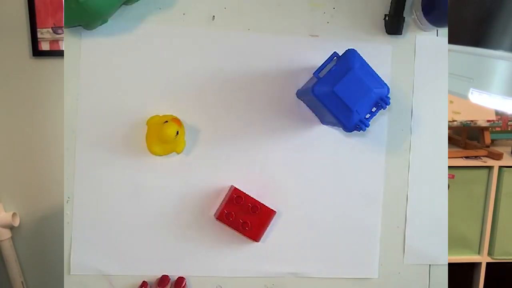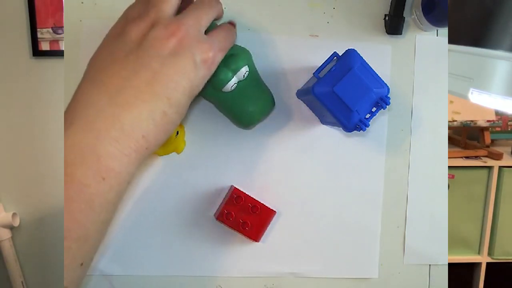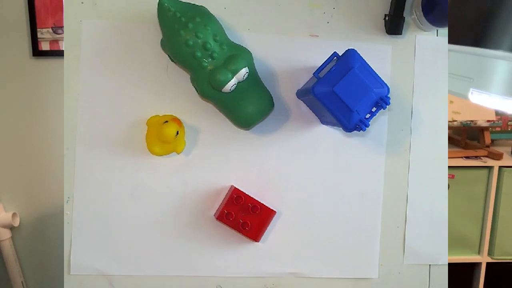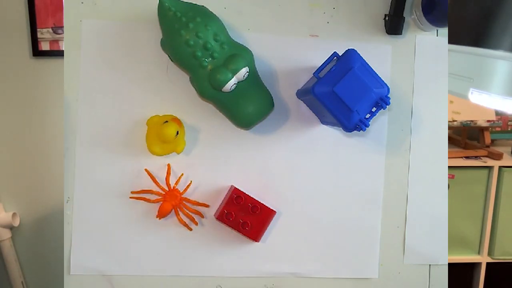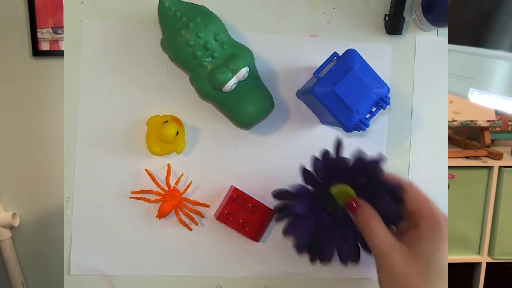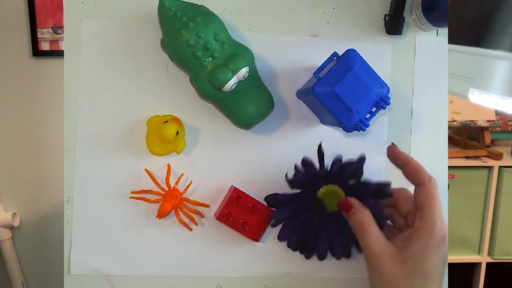All right, so let's take our objects again, place them back in our order now that we know where they need to go. I can start with my primaries, and then between my yellow and blue, I can place my green gator here. Between my yellow and red, I've got this creepy orange spider. And between my blue and red, I've got my purple flower. So that's how we get the order that these objects need to be going in.